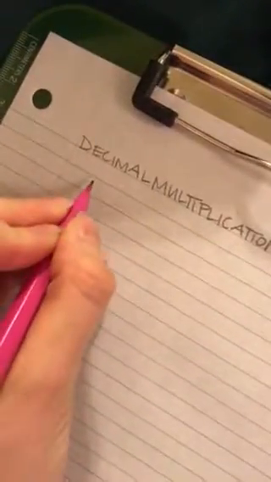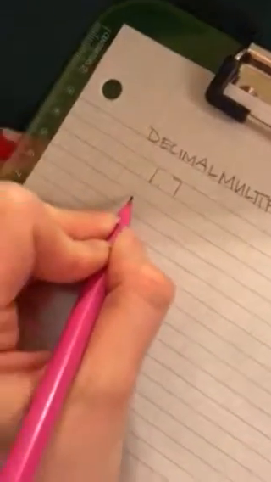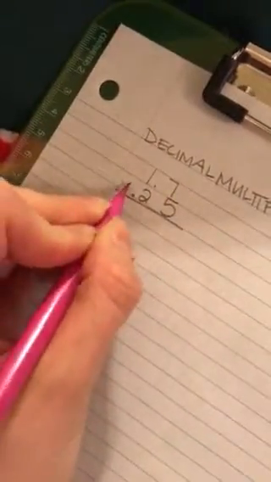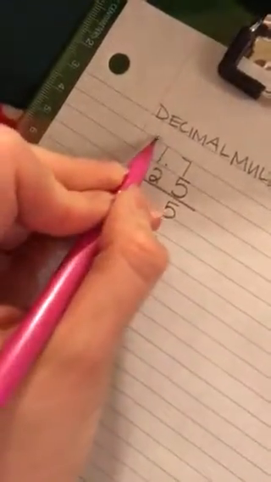So the traditional algorithm would go ahead and you would have something like 1 7/10 multiplied by 25 hundredths. And you'd almost ignore that decimal point and then you would go ahead and multiply.